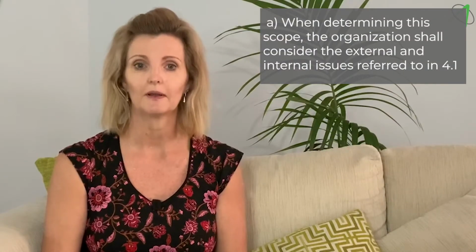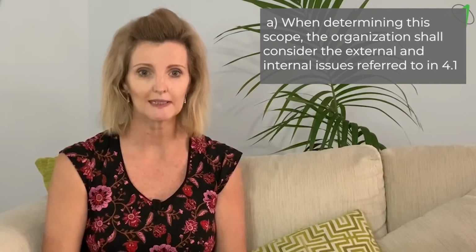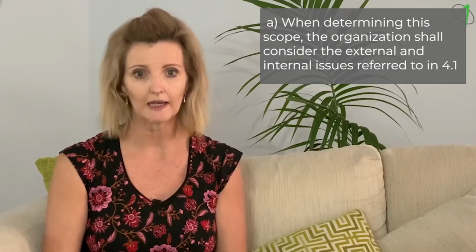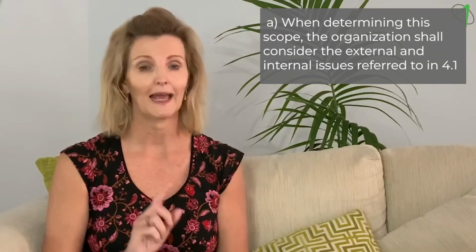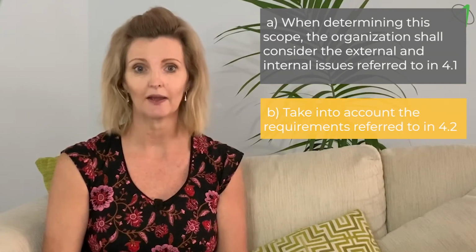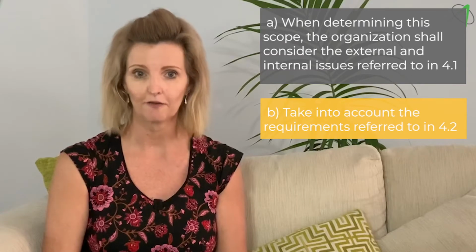Now, there's some more information that we are asked to consider when determining these boundaries and applicabilities. So, point A states that when determining this scope, the organisation shall consider the external and internal issues referred to in 4.1, and B, take into account the requirements referred to in 4.2.